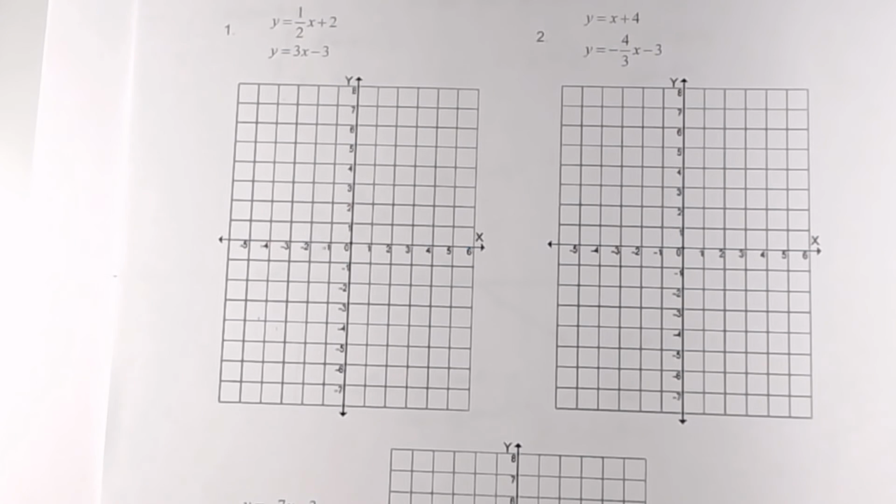So number 2, you have y equals x plus 4 and y equals negative 4/3 x minus 4. What is the slope of that first equation? What's the coefficient of x in the first equation? If there's no coefficient, what's the number supposed to be? 1. Slope is 1. You write 1 as 1 over 1. What's the rise? 1. What's the run? 1. What's the y-intercept in that first equation? 4. What's the slope of the second equation? Negative 4/3. What's the rise? I would put the negative in the numerator, so the rise is negative 4. What's the run? 3. What's the y-intercept?